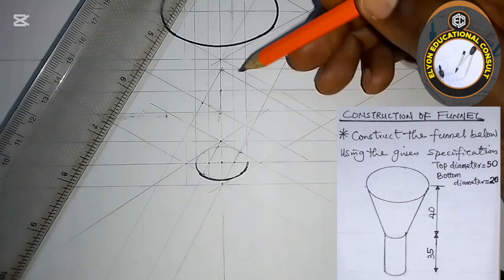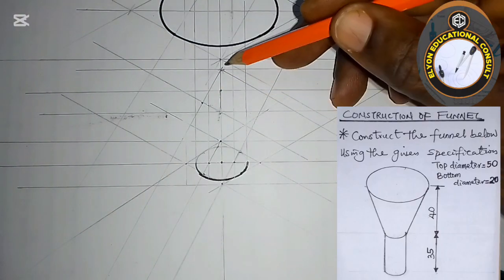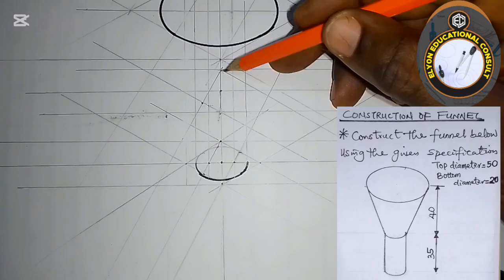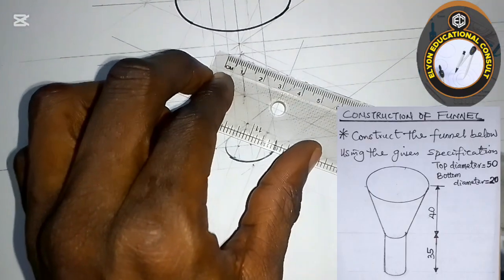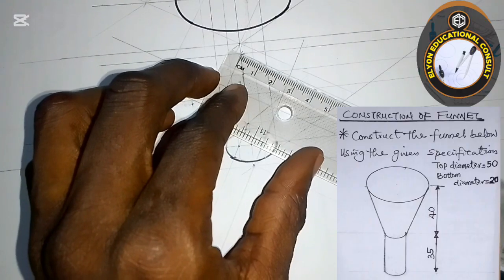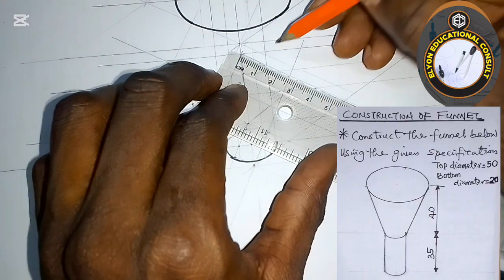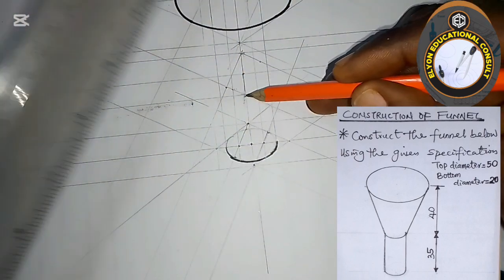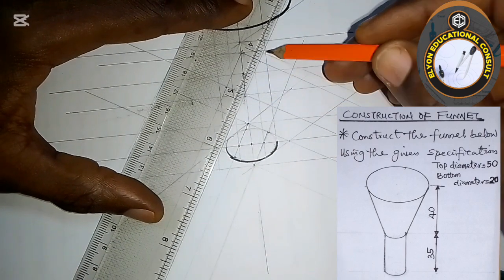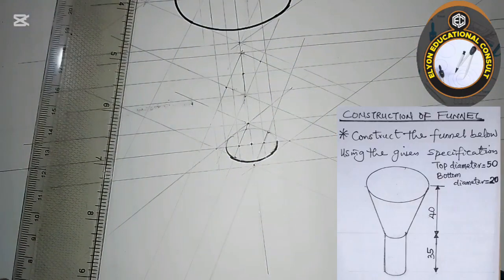Then the same thing I'm going to do for this other side, for this receding line I drew earlier. So I will pick 1 as well. So this is the 1. Then from this base I will draw a line to it. I hope you can see that now.